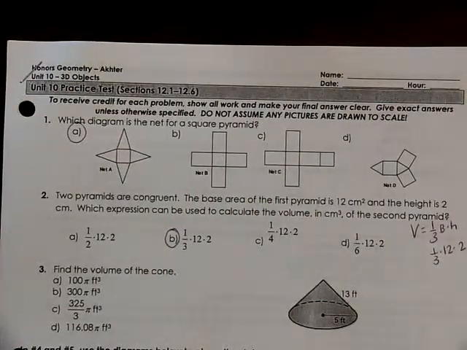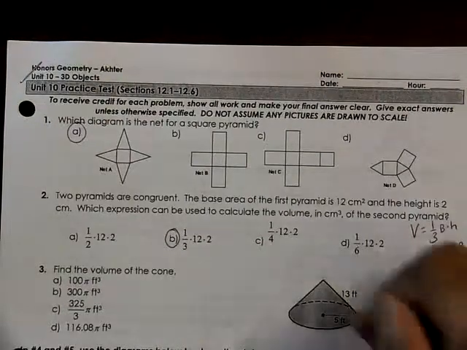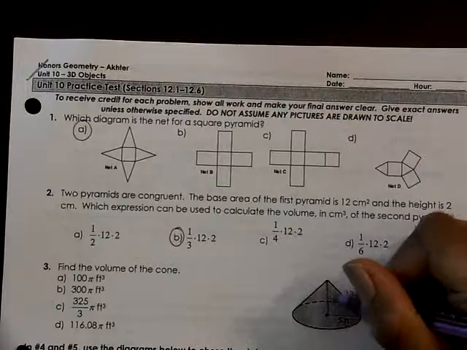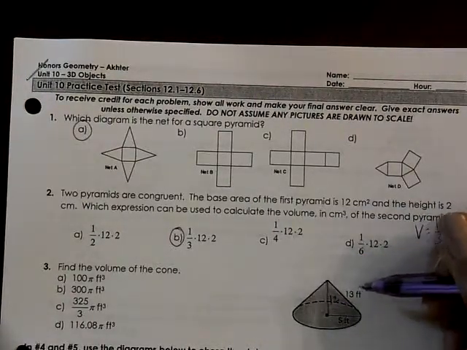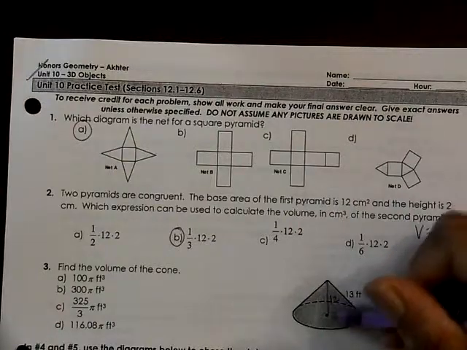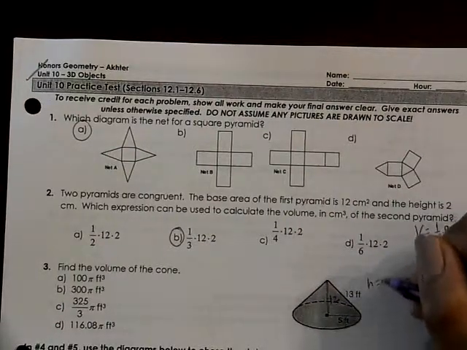It says find the volume of the cone. Remember, the cone's volume formula uses the height. It does not use the slant height, not 13. So the first thing you need to do is find that height. This is a Pythagorean triple, or just use the Pythagorean theorem if you need to do that to help you find the height. So h is 12.